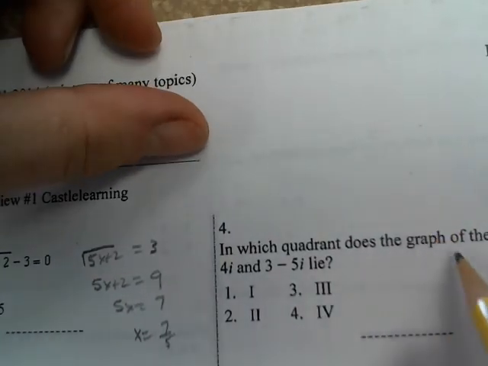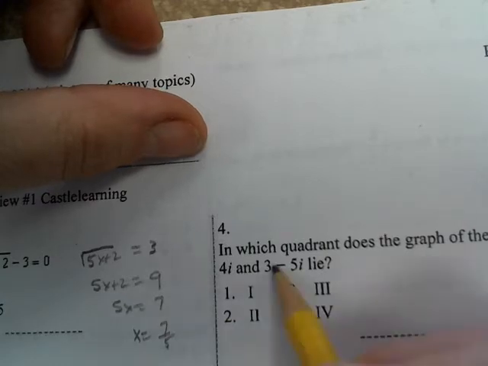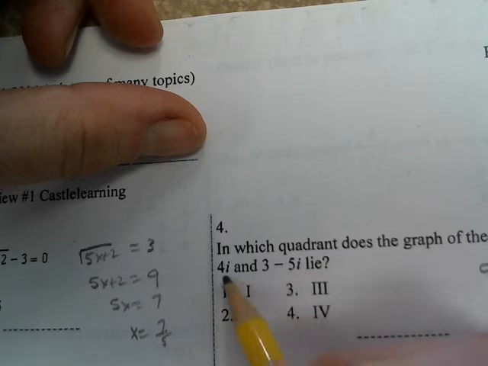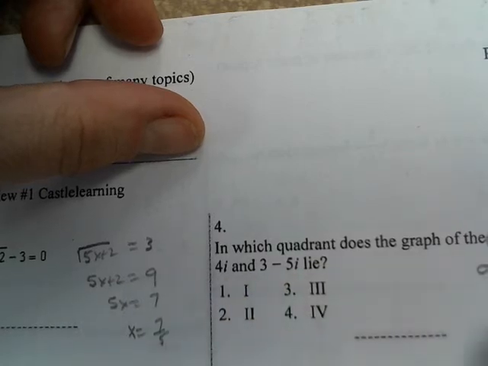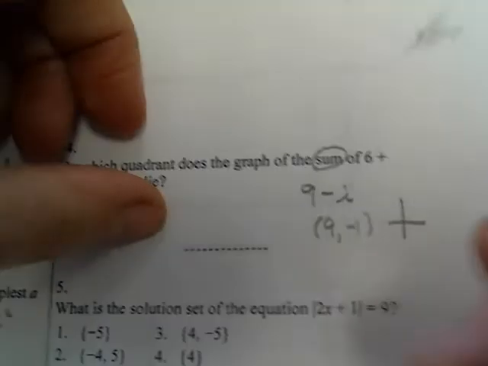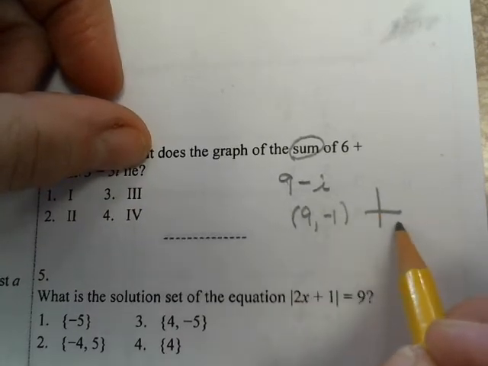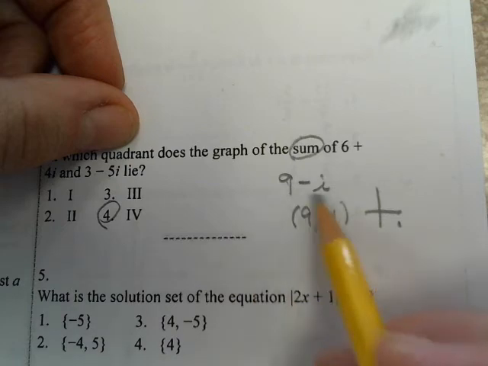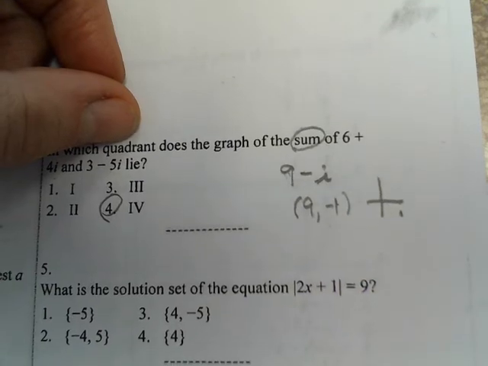Number 4. First of all, we have to find the sum of the two complex numbers. 6 plus 3 is 9. 4i minus 5i is negative i. This is just like graphing the point 9 comma negative 1. If you were to graph the point 9, negative 1, it would end up down in quadrant 4. So it's just like graphing a point. The x value is the real part, the y value is the coefficient of i. In this case, it's negative 1.